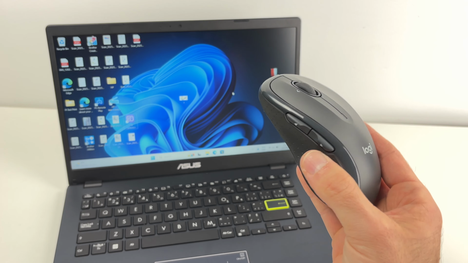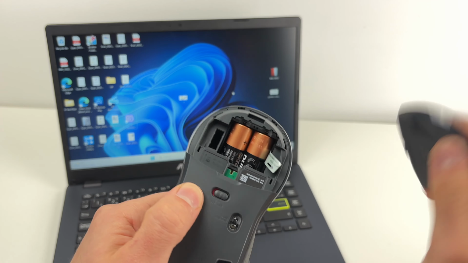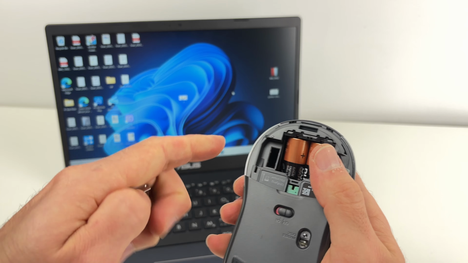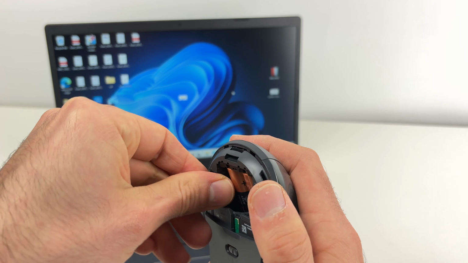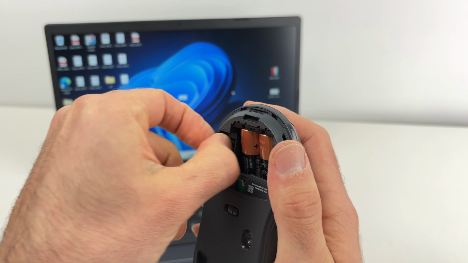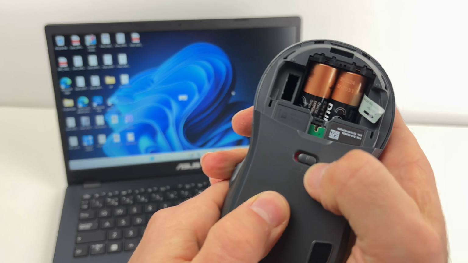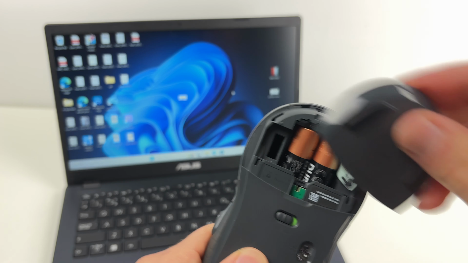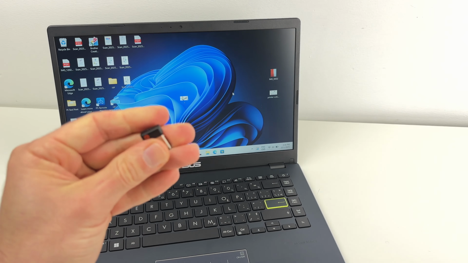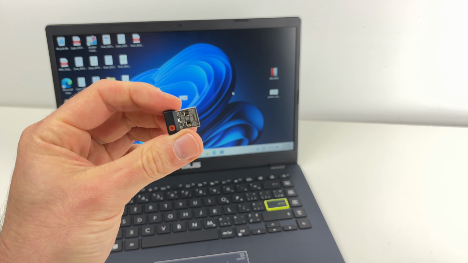So let's get started. First step is to open this door, and over here you should see a USB dongle like this one. Simply take it out, turn the mouse on, and plug this in your PC computer.